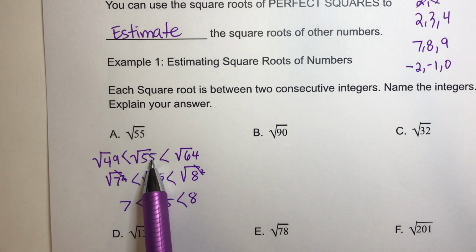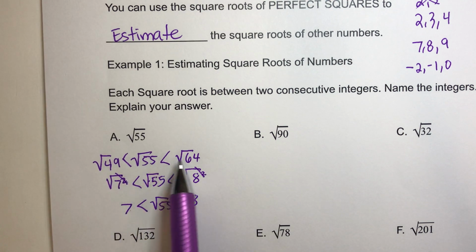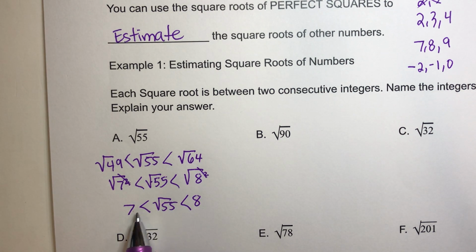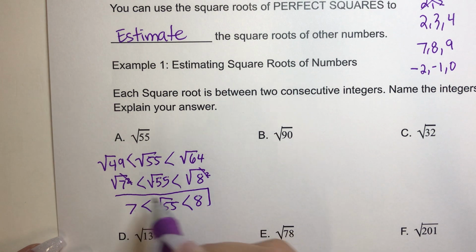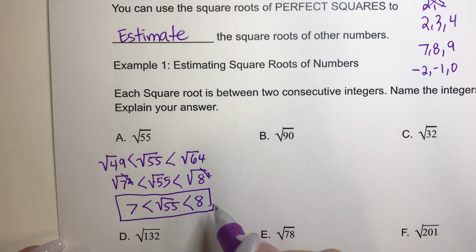I'm probably going to say 55 is closer to 49 than it is to 64, so it's probably going to be closer to 7, probably like 7.2 or 7.3 or something. That's what the square root of 55 is going to be. Okay, so that's our answer right there. The square root of 55 is between 7 and 8.